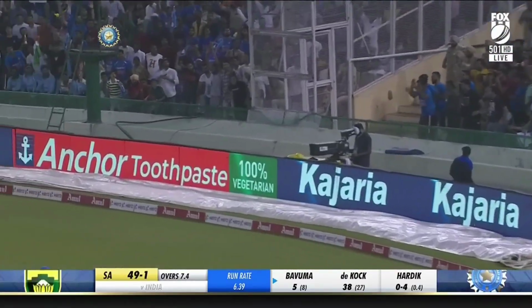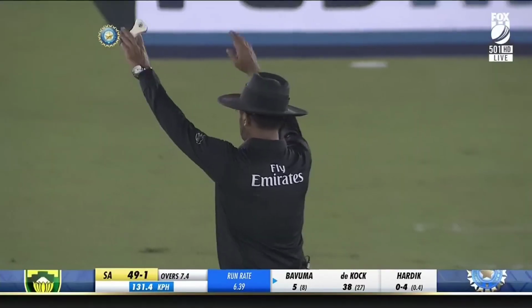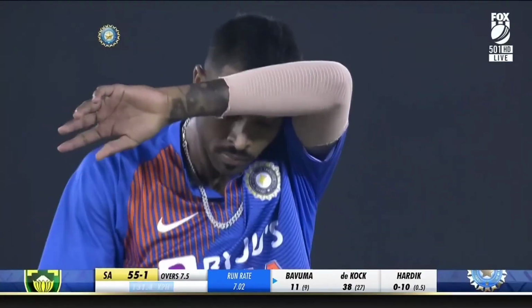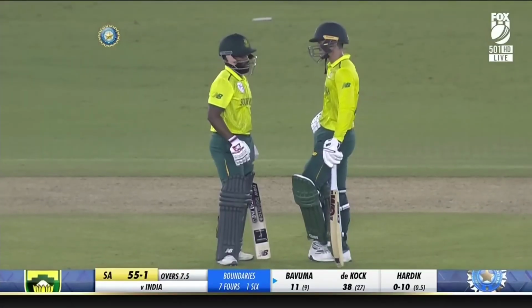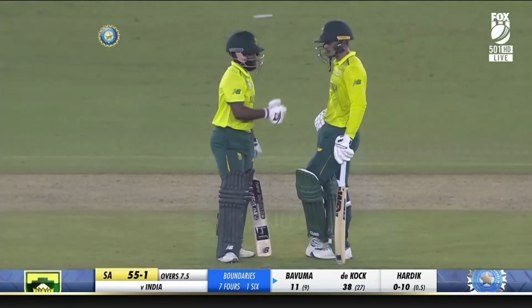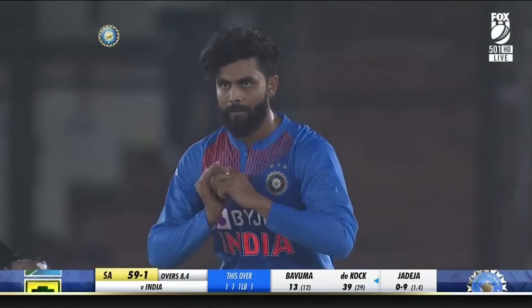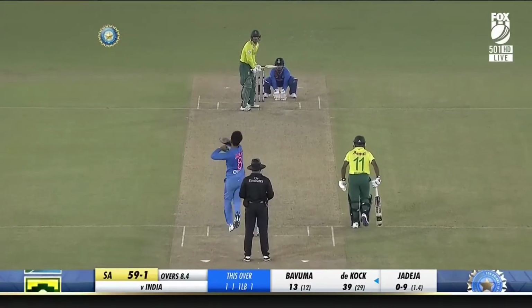What a shot. Pick up, pull. There it is for Temba Bavuma. That back of a length, short pitch delivery from Hardik Pandya, and it disappeared over square leg. This is how the game has changed over the years. Now, this is a quicker short delivery from Hardik Pandya. They've got a good start. This is a good start. Scoring at 6.81.